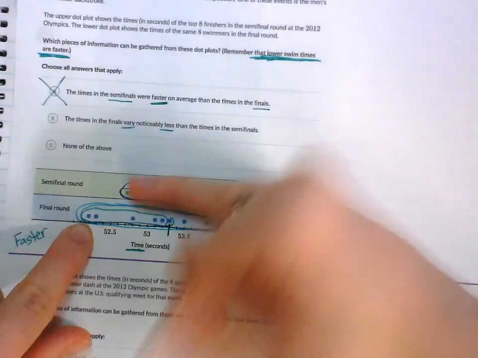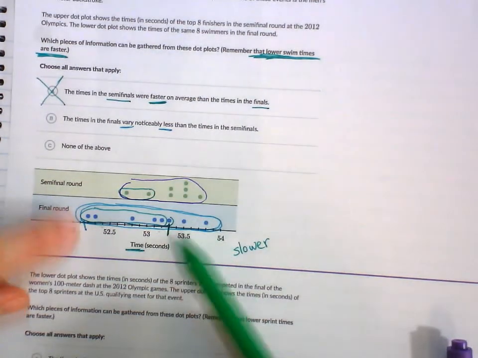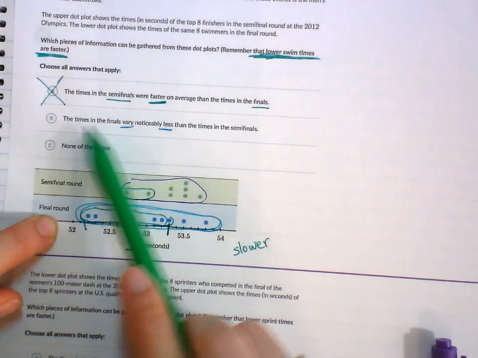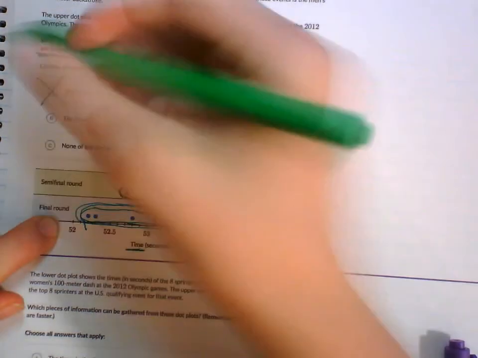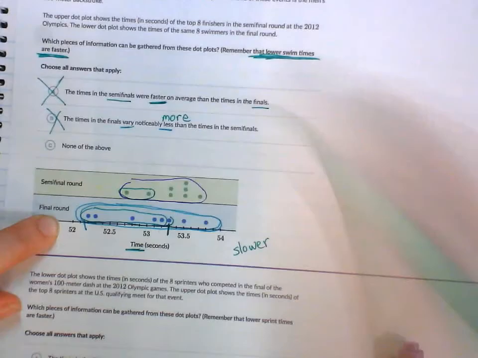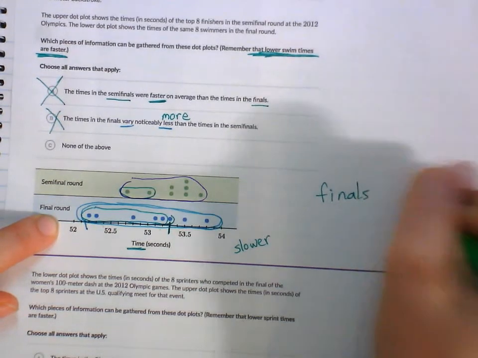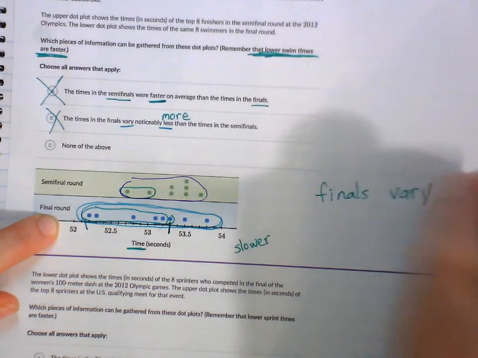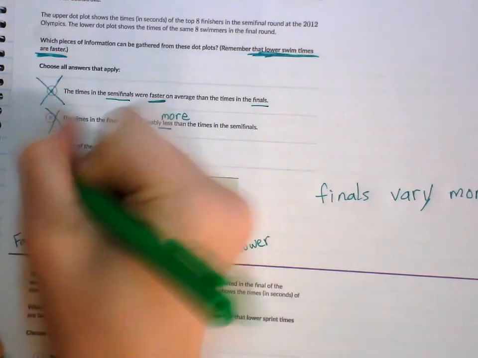The spread of the semifinal is like half of my pinky, maybe a little bit bigger. So the finals is much more spread. The times in the finals vary or spread less? No, the finals vary more. They have a bigger spread. So it's none of the above.